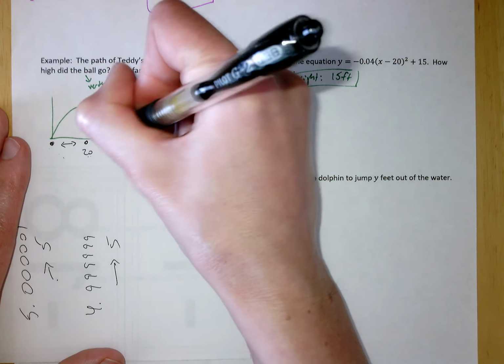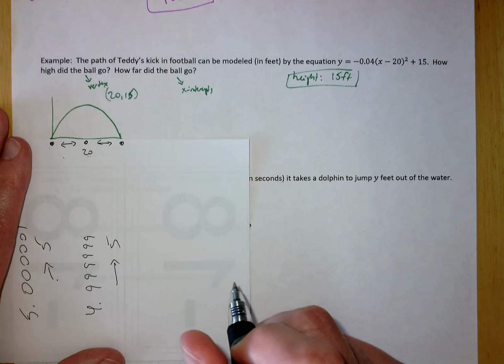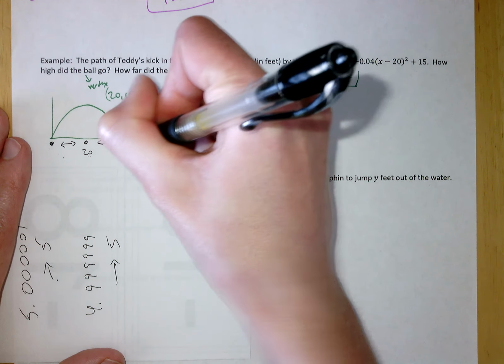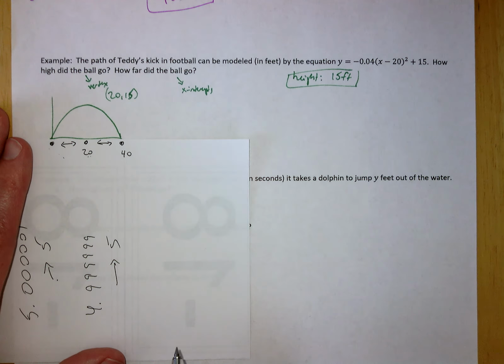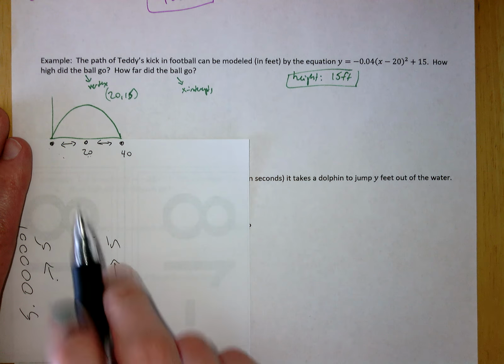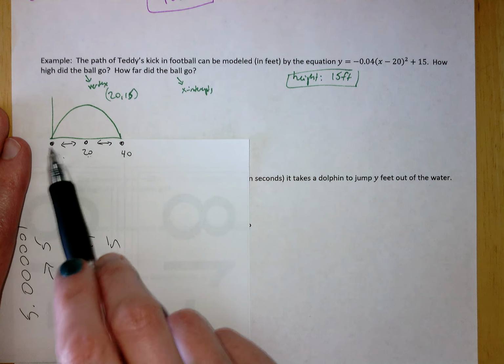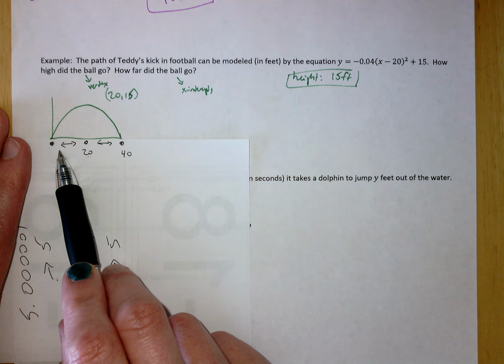Well, if this point is truly at 0, 0, then the distance between these two dots has to be 20, right? Because that's how we measure x-coordinates. Which means the distance between these two would also have to be 20 because parabolas are symmetrical. And if that's the case, then that's going to have a coordinate of 40. So my guess is that the ball goes 40 feet. But again, I'm not 100% positive on this 0, 0 thing. So I'm going to go ahead and throw it in my calculator and check.